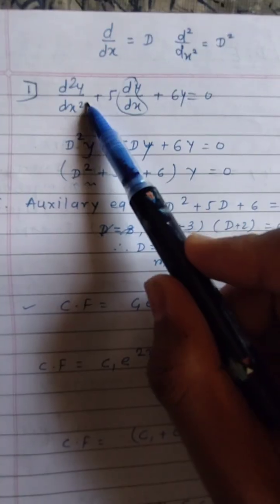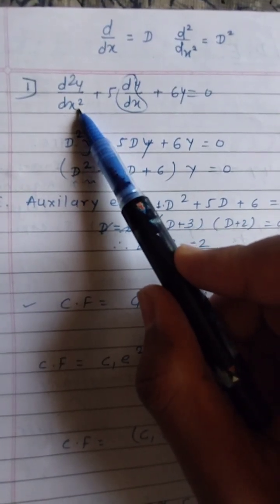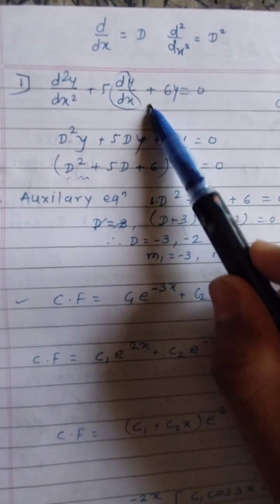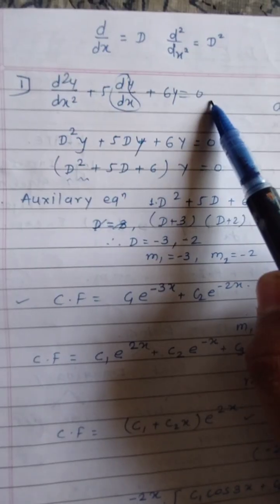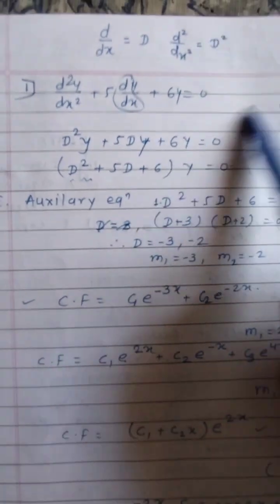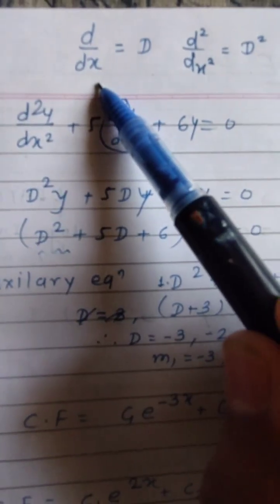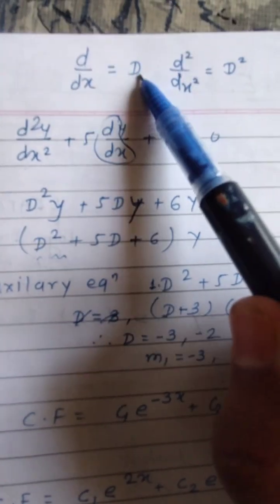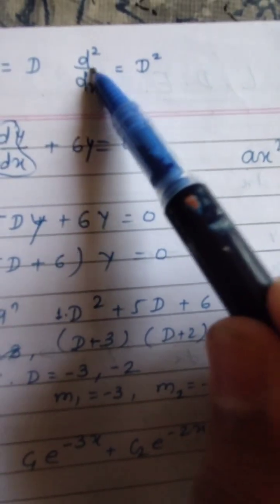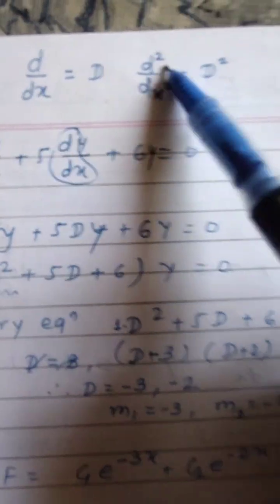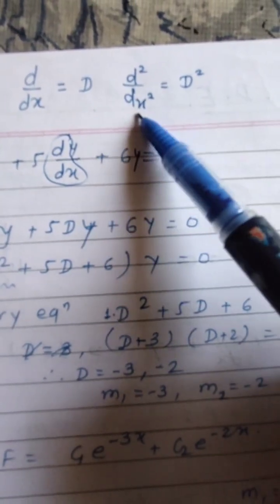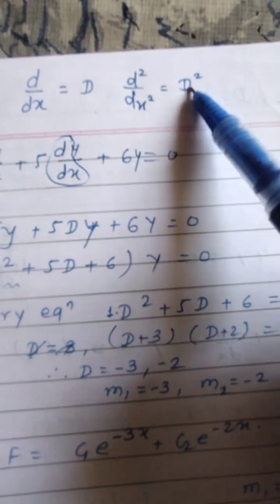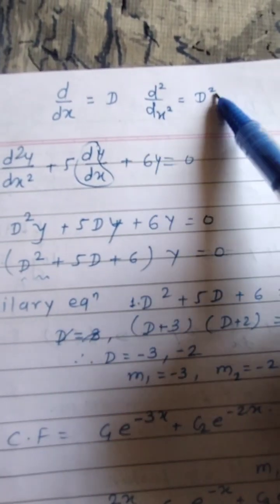Here we have given d²y/dx² + 5 dy/dx + 6y = 0. This is the main basic sum. Wherever you see d/dx, we will replace it by D, and wherever you see the double derivative, d²/dx², we will replace it by D².